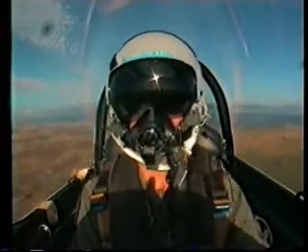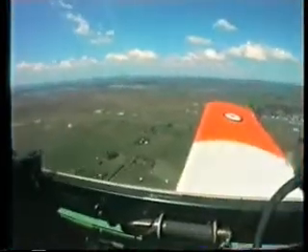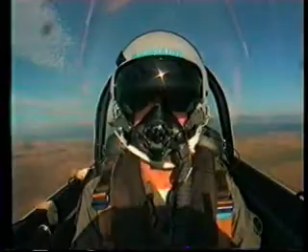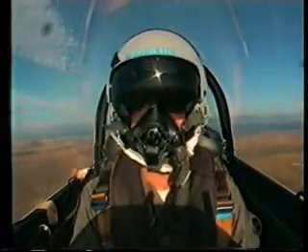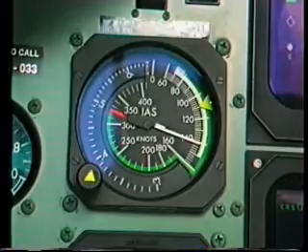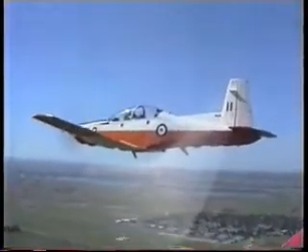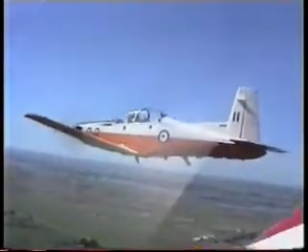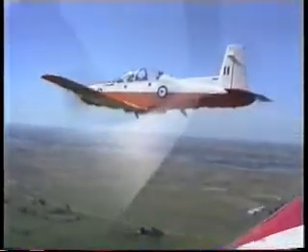Now we're on downwind, checking height, heading, spacing, speed. That looks reasonable. Now the downwind checks. Speed below 150 knots. Air brakes in. Landing gear down.